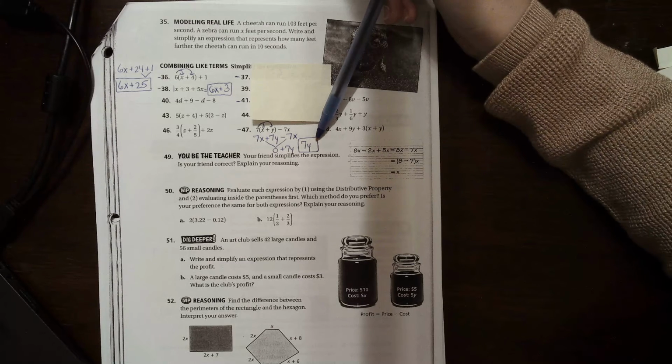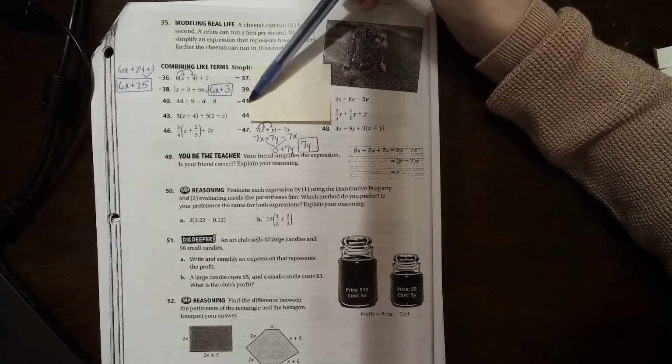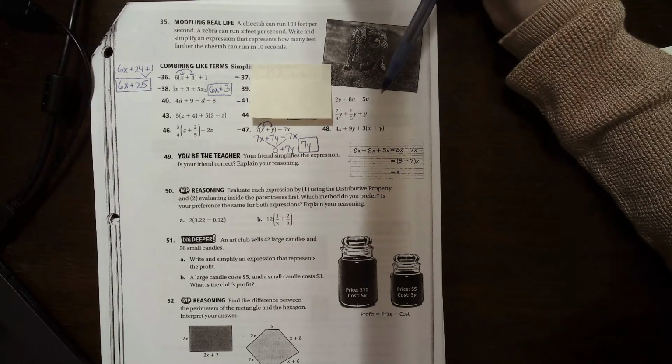I would like for you to pause the video and work on numbers 37 and 41. Play back the video when you are done solving.